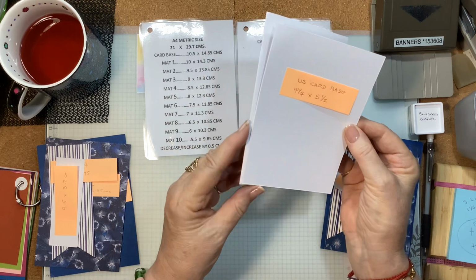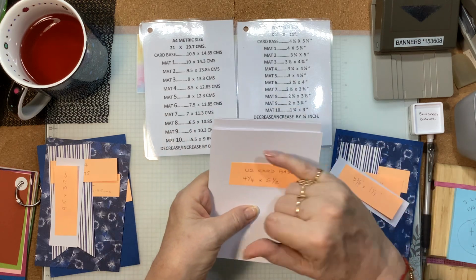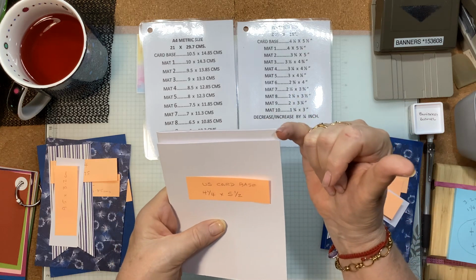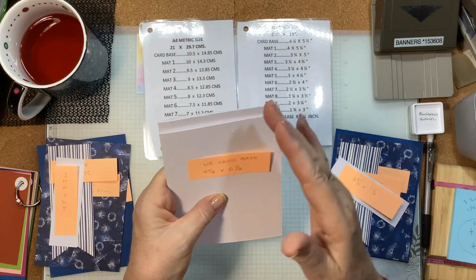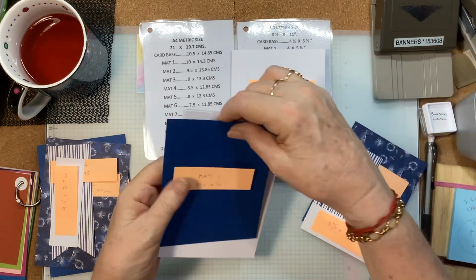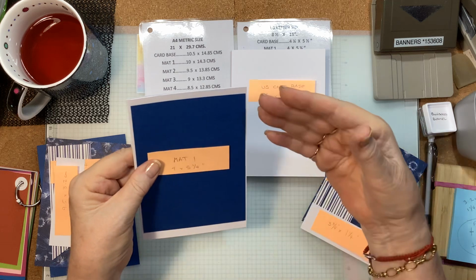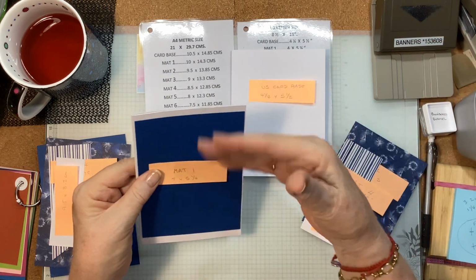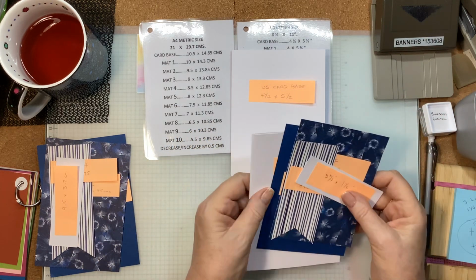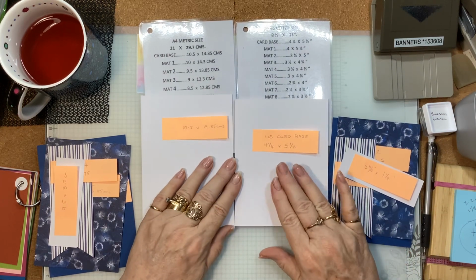If I line them up at the spine and at the base, you will see that the metric cards are taller and a little bit narrower than the US. So if you've ever tried to put US measurements on our A4 cards, you're not going to get that balanced finished look that you saw in the demonstration, because our cards are a different size. So I'm going to go through them and explain them, and we're going to make these two cards at the same time.